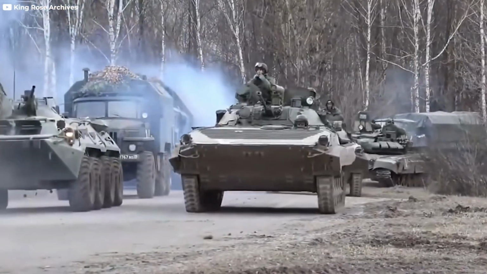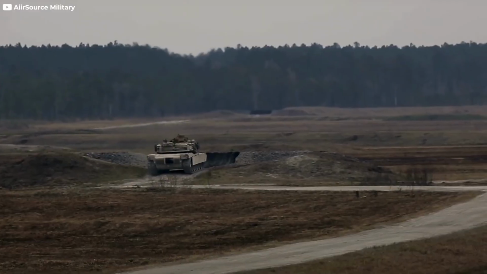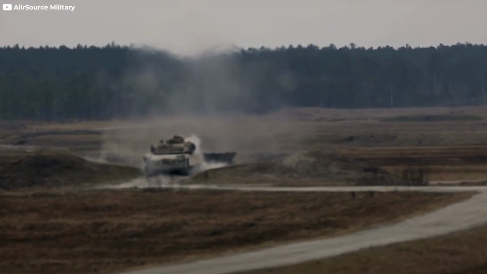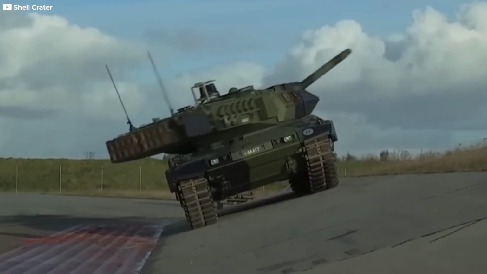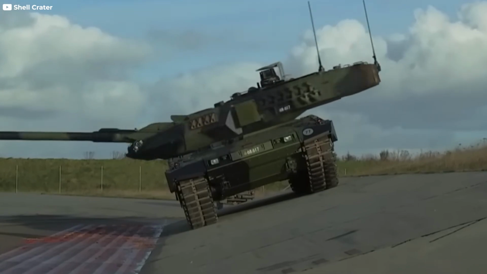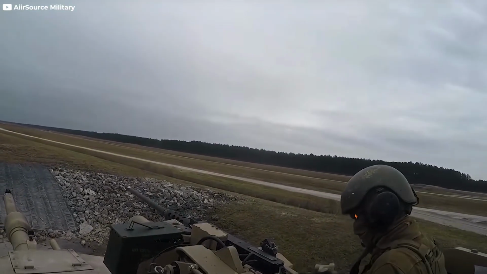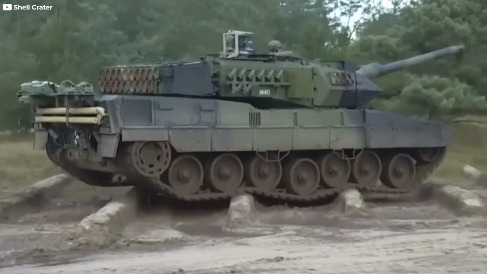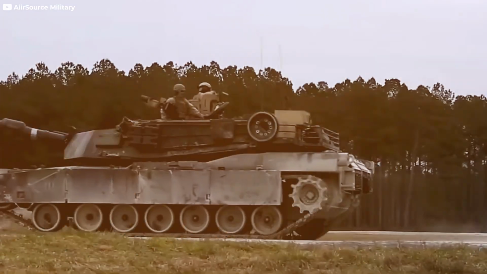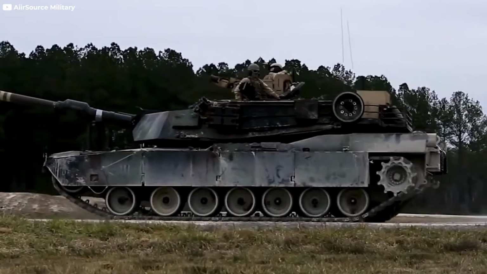Additional tests simulate combat scenarios, such as explosions or chemical attacks, to evaluate the tank's protective systems. These tests help to ensure that the tank's armor and countermeasures can provide adequate protection against a range of threats. The results of these tests inform further improvements to the tank's design and capabilities.